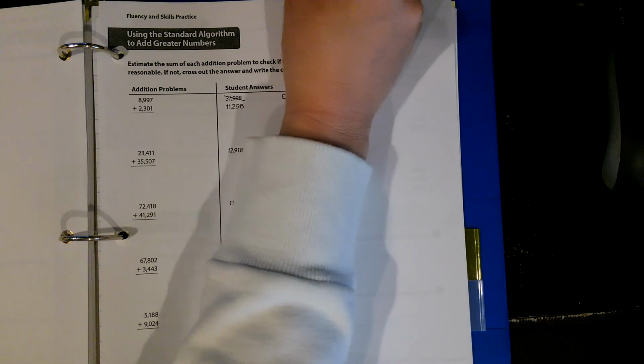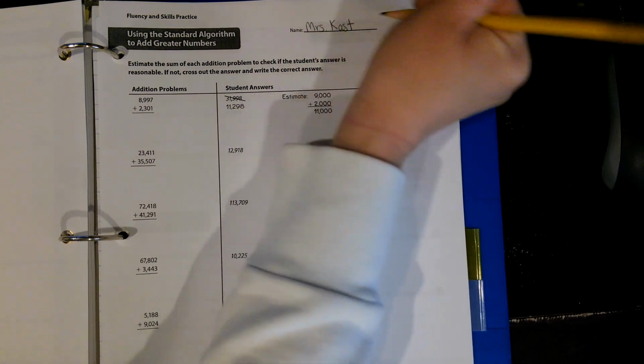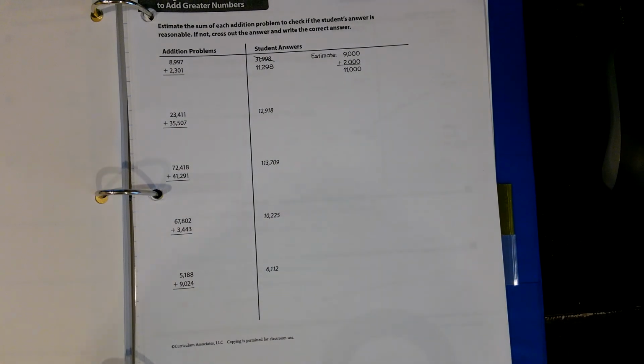First, you're going to write your name at the top. Your name, not my name. Okay? And then we're just going to get right to it. We are going to estimate the sum of each addition problem to check if the student's answer is reasonable. If not, cross out the answer and write the correct answer.